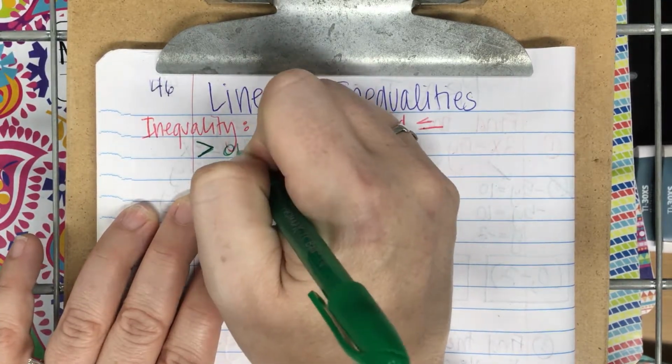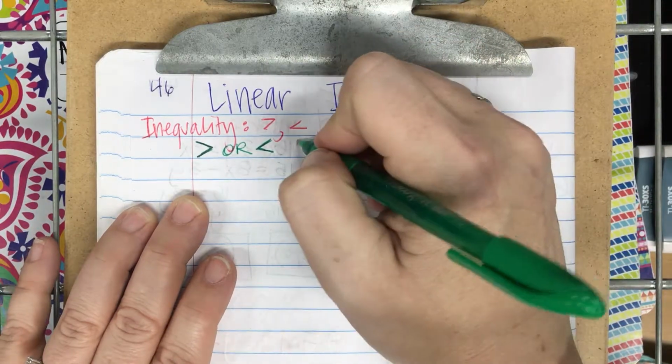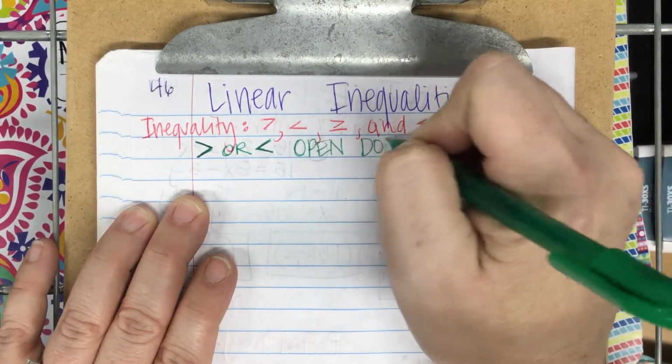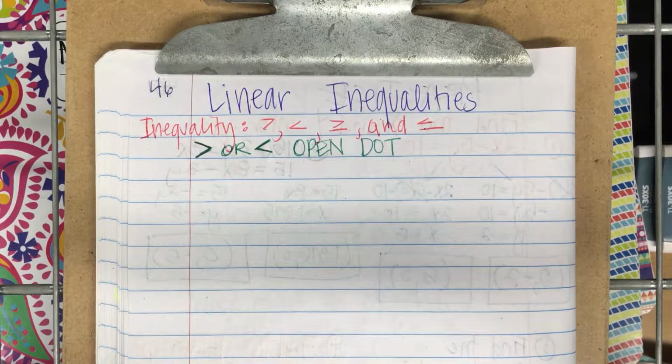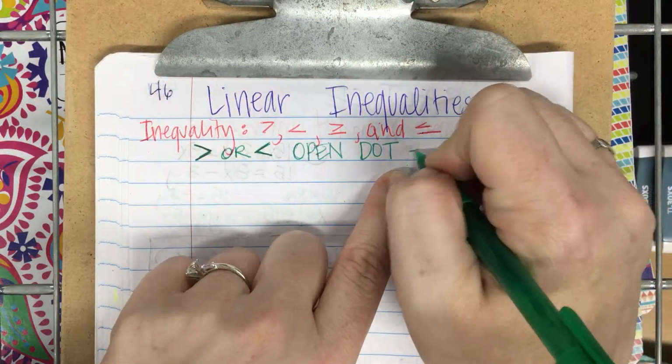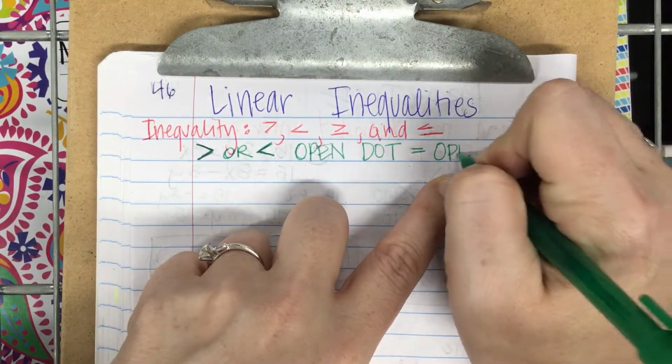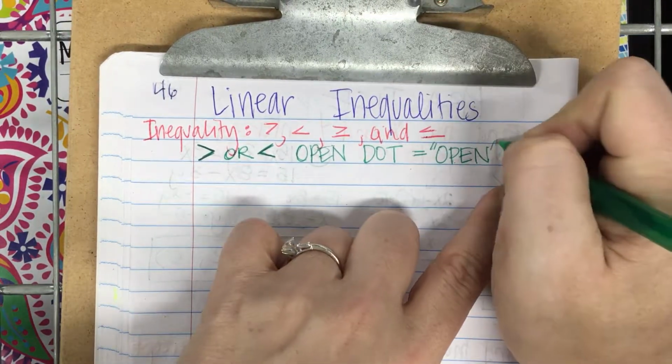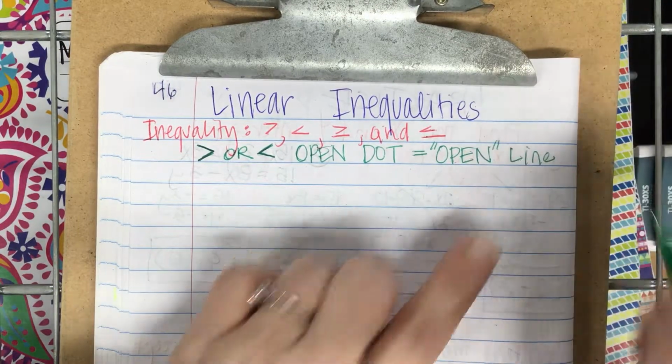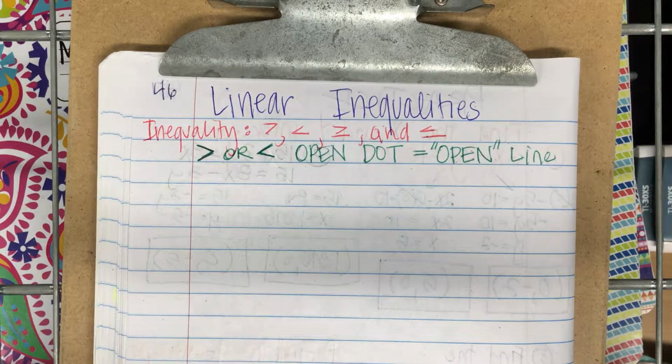And so if you remember, a greater than or a less than was an open dot, right? It did not include that number, so you drew an open dot around the value, meaning it does not include it. So it's going to be an open line, because we're graphing lines right now. So our line is going to be open. Our line is going to have openings in it, areas that are open.